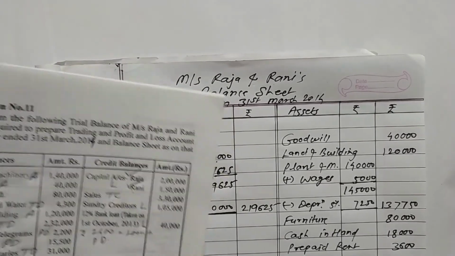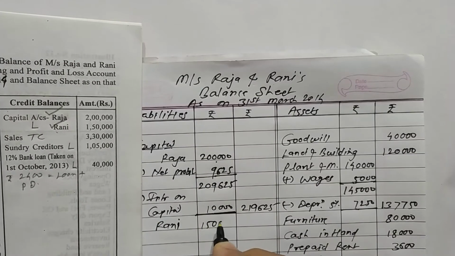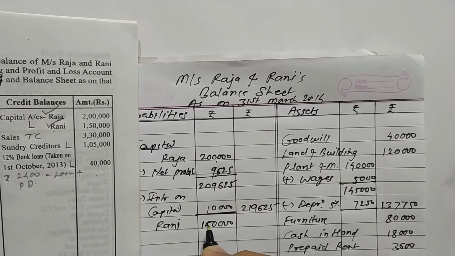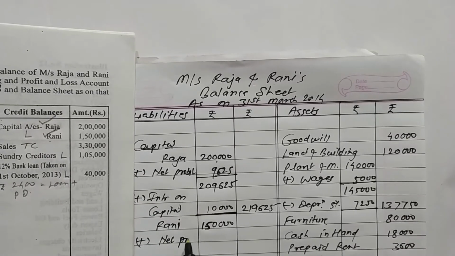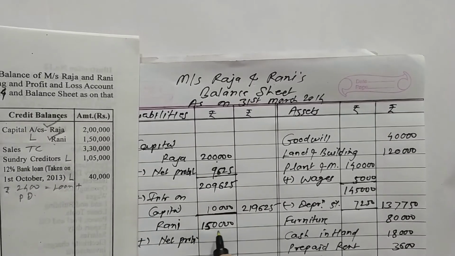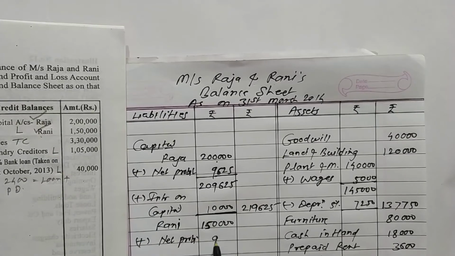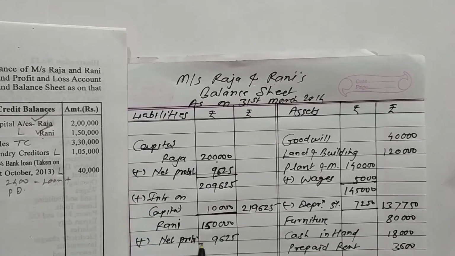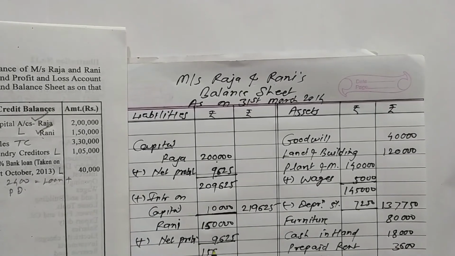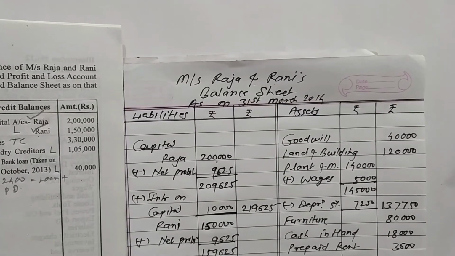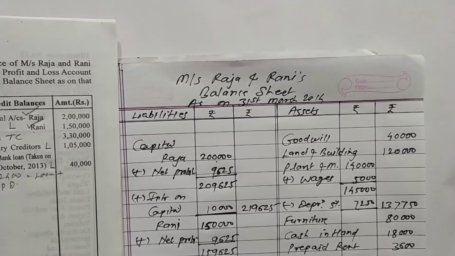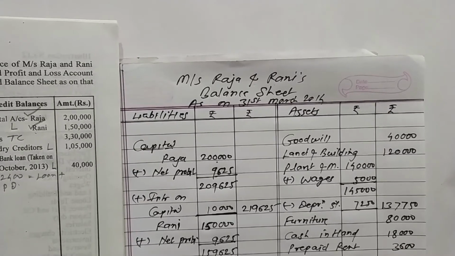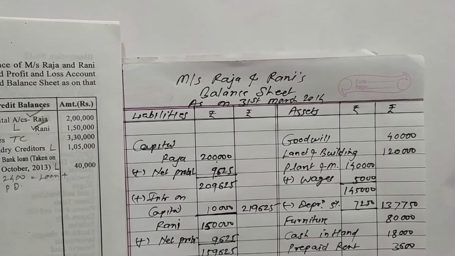Second name is Rani's capital, rupees 1,50,000. We have to add net profit, rupees 9,625. Additions 1,59,625. Again we have to add interest on capital. 5% on 150, it's rupees 7,500.